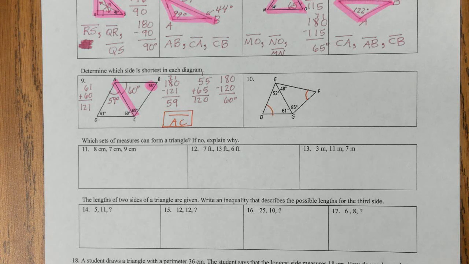Okay, and subtract that from 180. 67 in that corner. Okay, I'm going to do the same here. You're going to add those and subtract from 180. Okay, this is right, but here you have to borrow from the 8. So your answer's going to change.